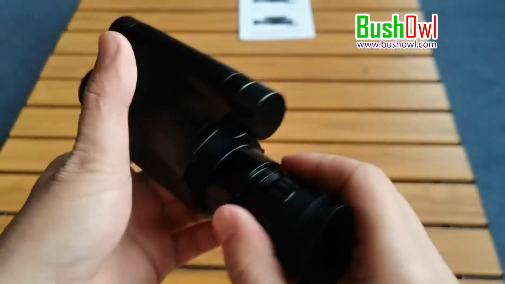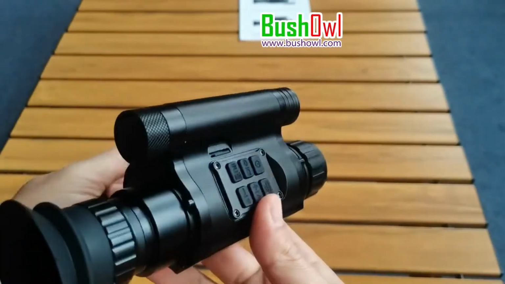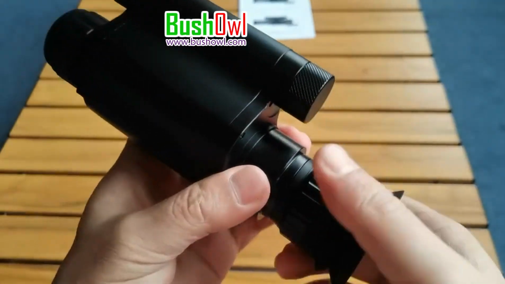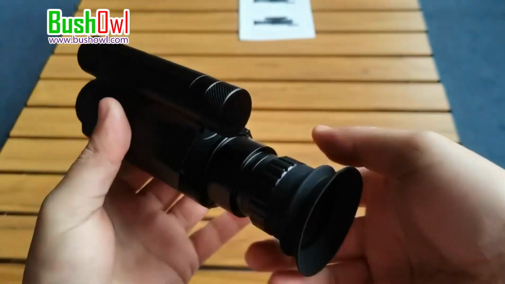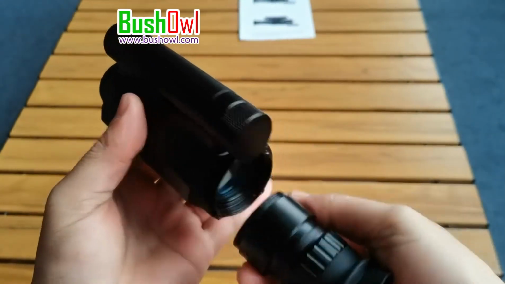Now let me show you the menu and button operations of BushOwl night vision camera NV009. This diopter lens eyepiece is for adjusting the luminosity. For the convenience of observation, let's remove the diopter lens eyepiece.